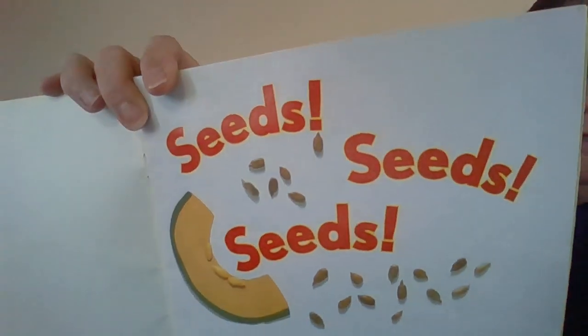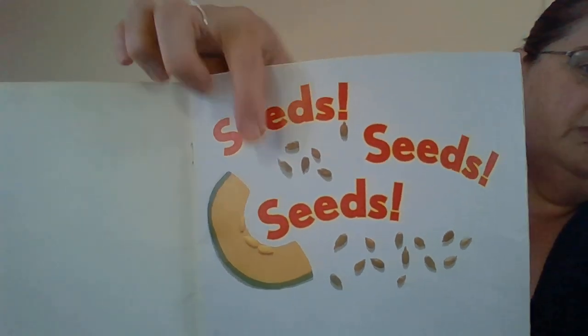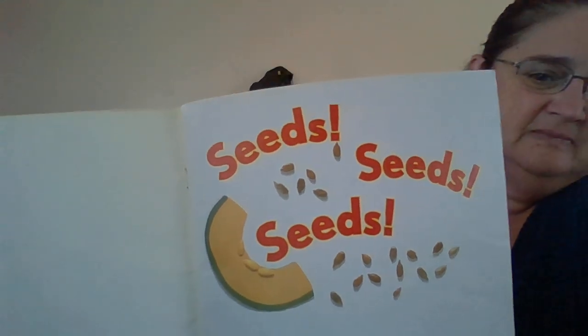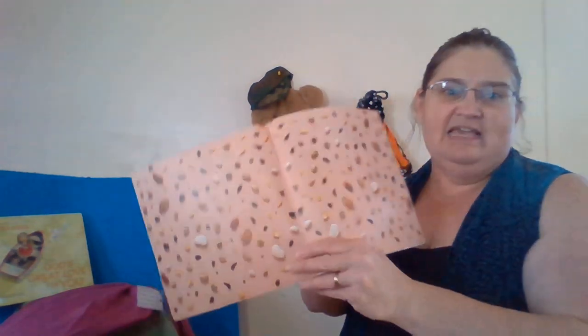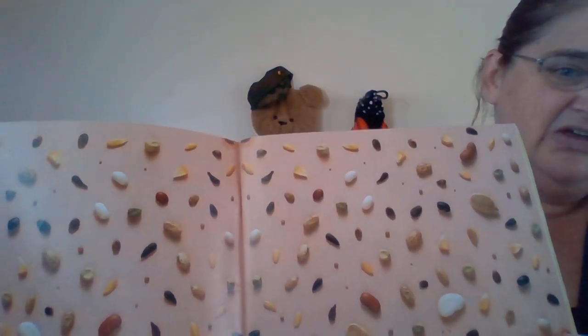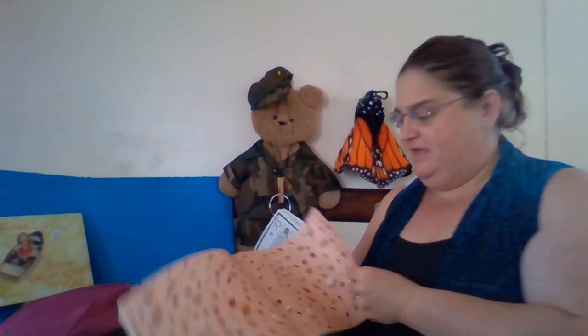All right, seeds, seeds, seeds. Oh, look. Look what there are seeds from. Do you know what that fruit is? It's called cantaloupe. And you maybe never see the seeds because before your mom and dad ever put it on your table, they have scraped the seeds out. You'll have to, over the next week or so, see if mom and dad can get a cantaloupe and show you the seeds inside. Look at all the seeds, all the different seeds on that page.